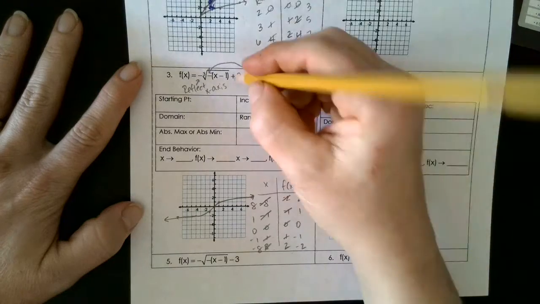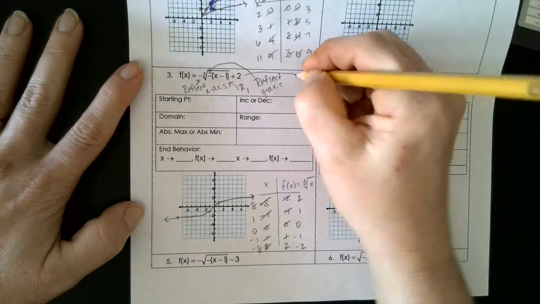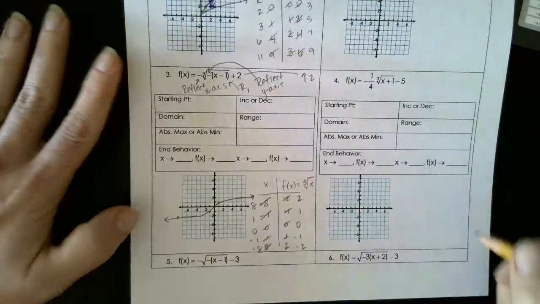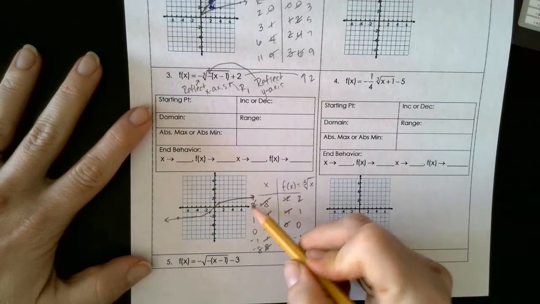All right, then I'm going to do my movement. This is going to move to the right 1 and up 2. So I'm going to take all of my x values and move them to the right 1 by adding 1.